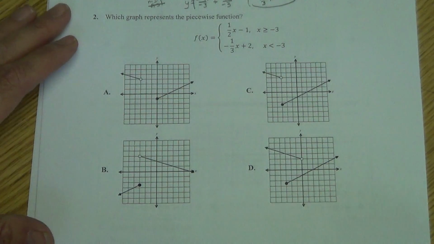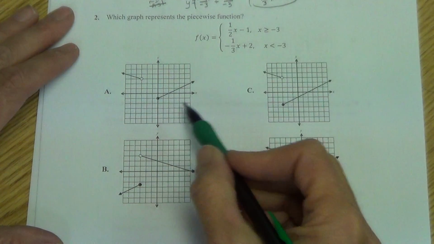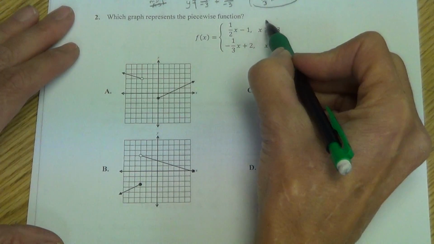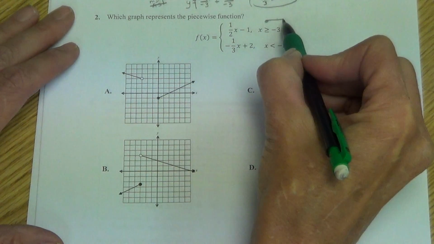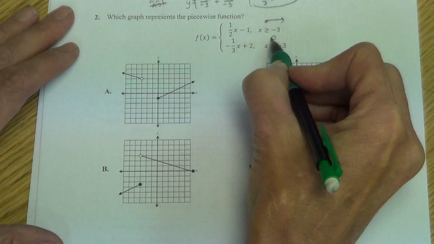Okay, next problem. I suggest when you start one of these to look at the window first, because you've got options here. I'm teaching you how to take a test, not just do the math. So what I would do is I would look, the graph goes that way, and the graph goes with an open circle this way.